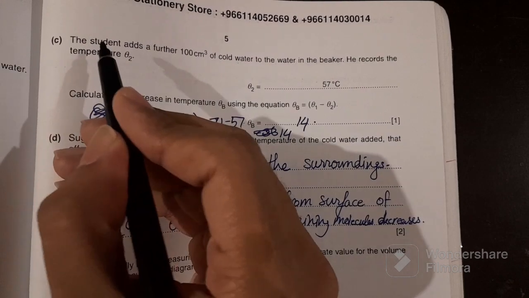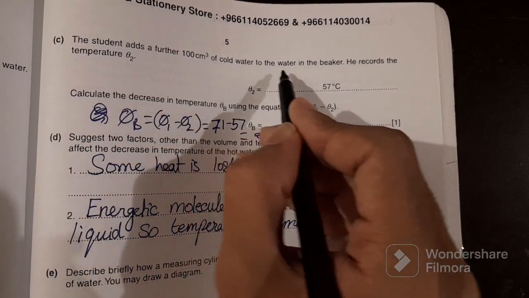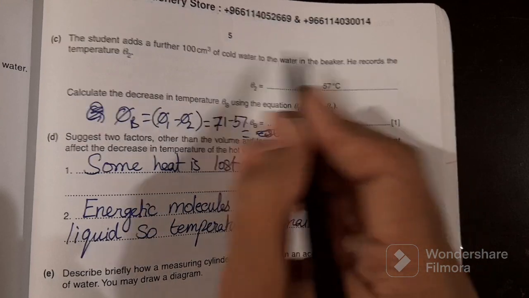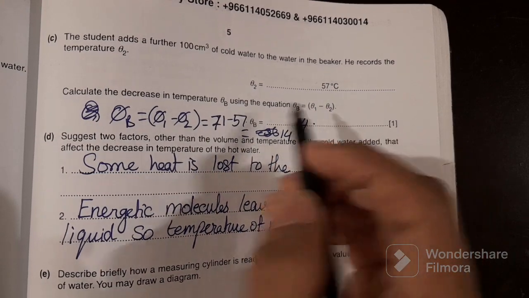Question part C states the student adds a further 100 cm³ of hot water to the water in the beaker. He records the temperature θ2. So θ2 will be 57 degrees Celsius.